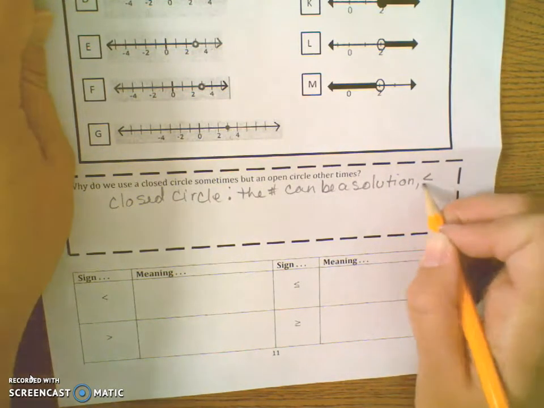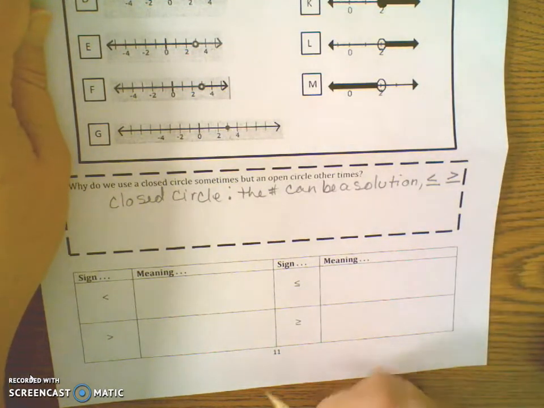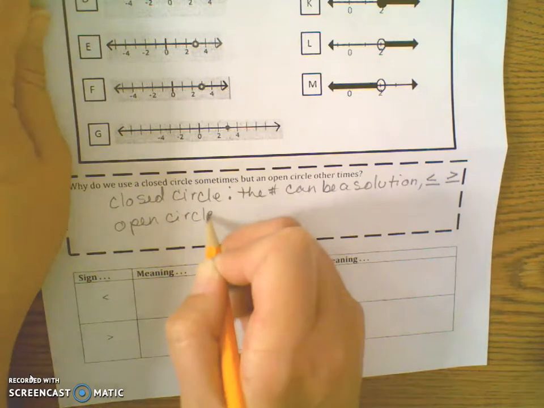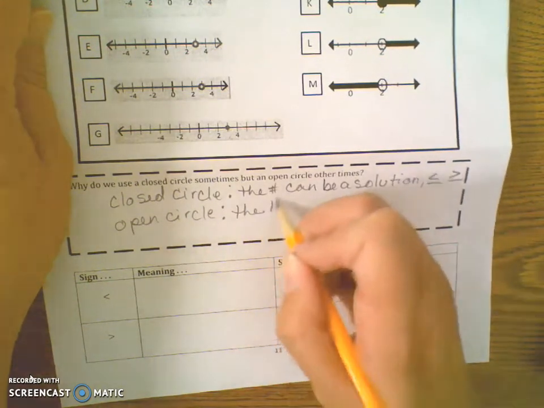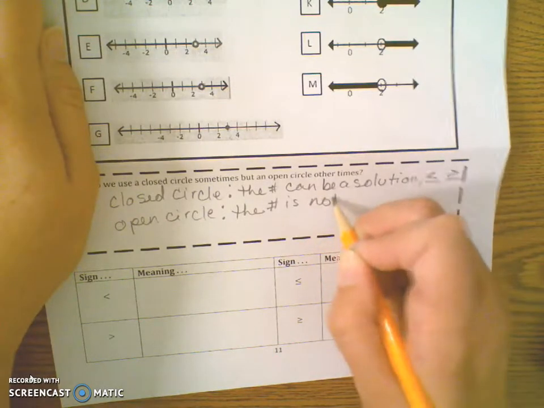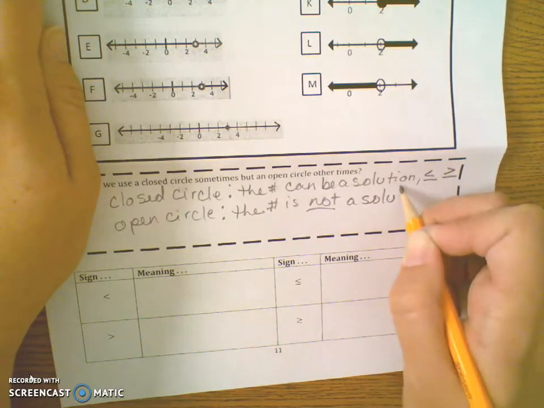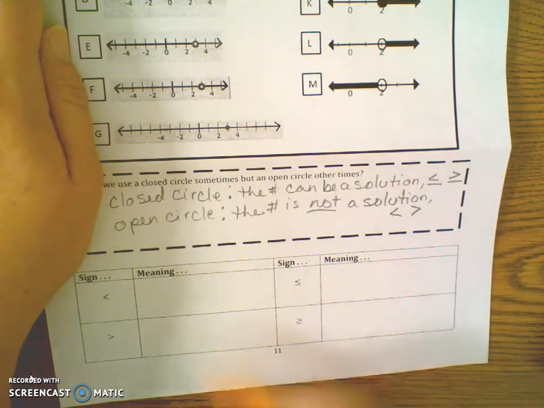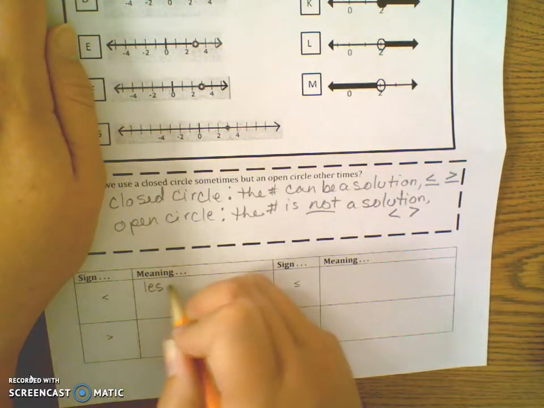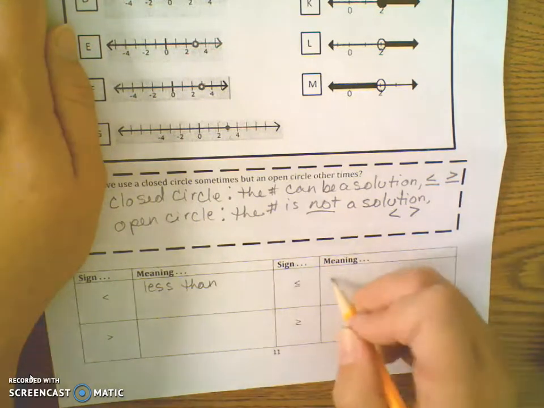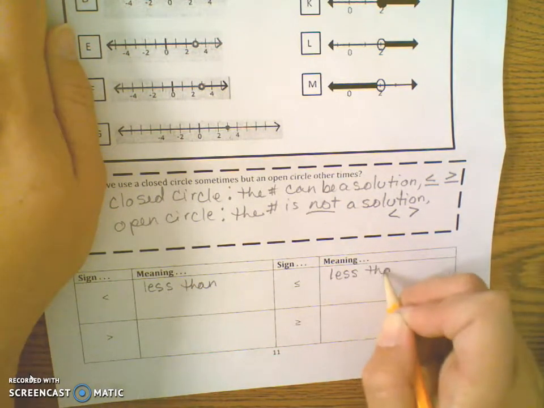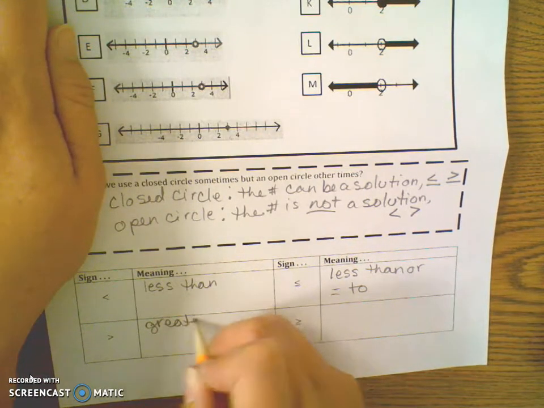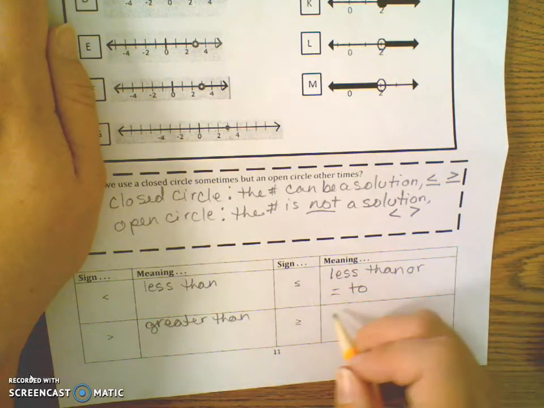So our inequality signs are going to look like one of those, less than or equal to or greater than or equal to. And then if we have an open circle, then the number is not a solution. And in that case, we are looking for either greater than or less than without the little line under it. So right down here, this is less than. This one is less than or equal to. This one is greater than. And the last one is greater than or equal to.